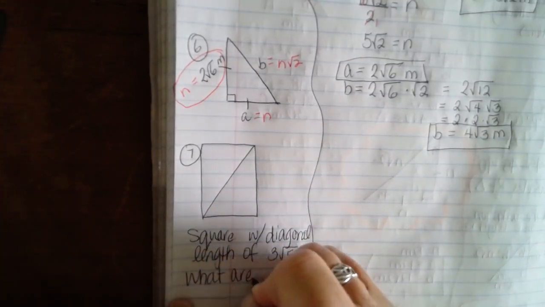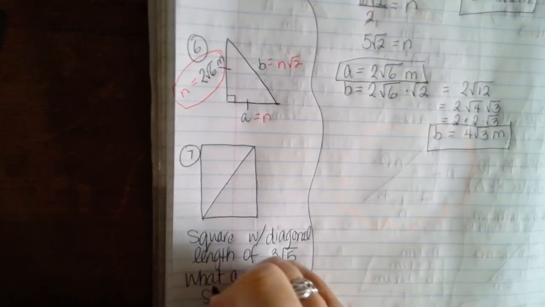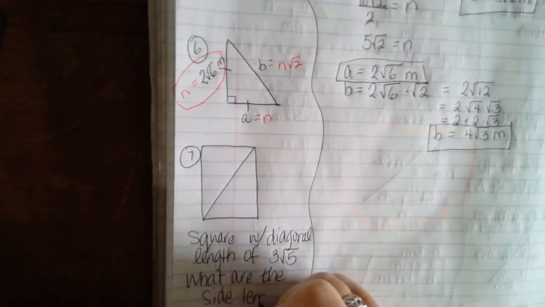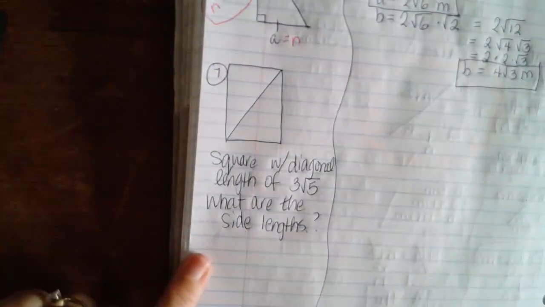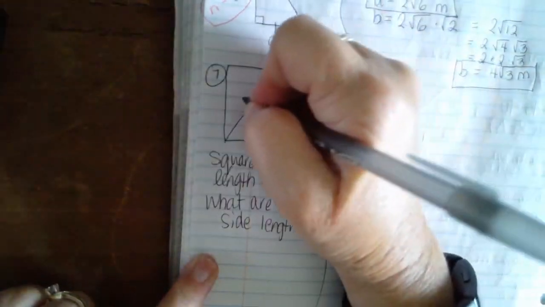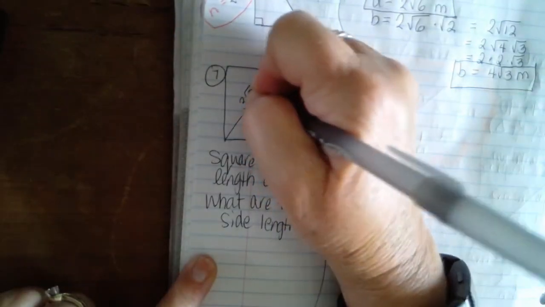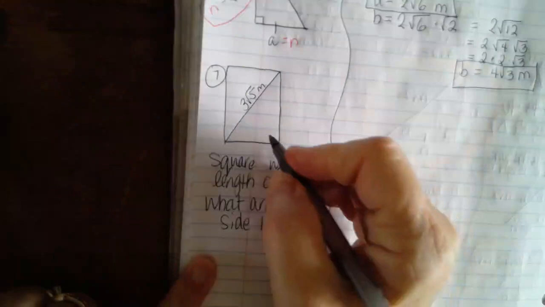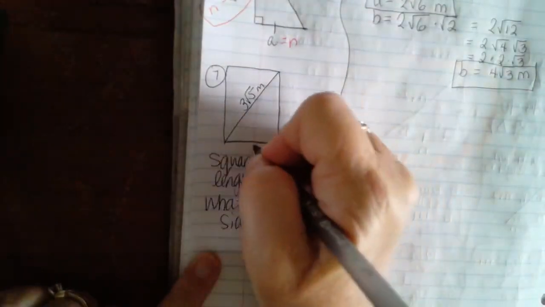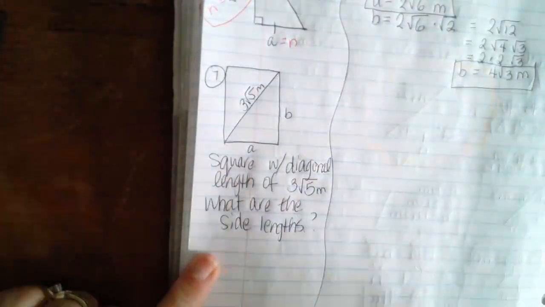What are the side lengths? So I know this diagonal is 3 root 5, and we're going to say that's meters as well. And the question is asking us to find our side length, so it's asking us to find A and B.